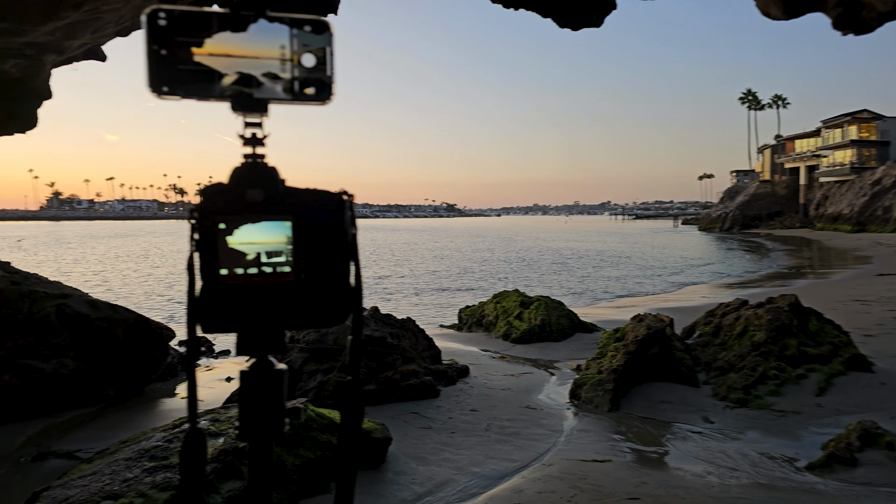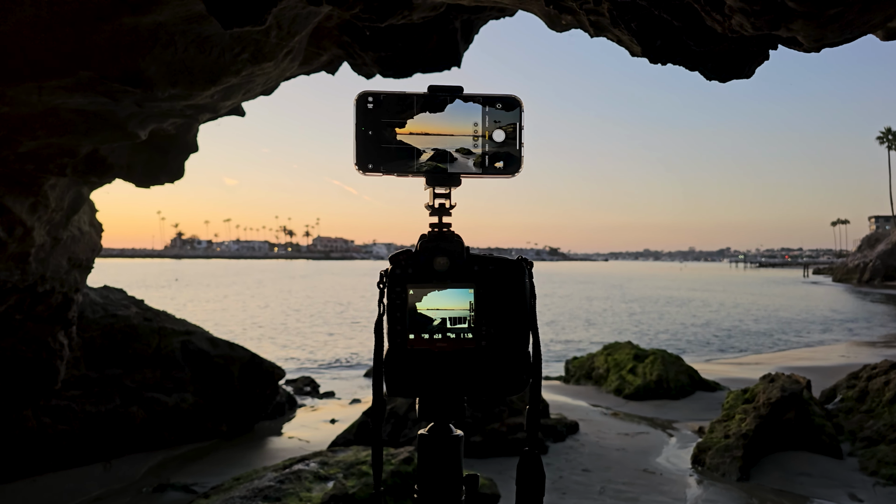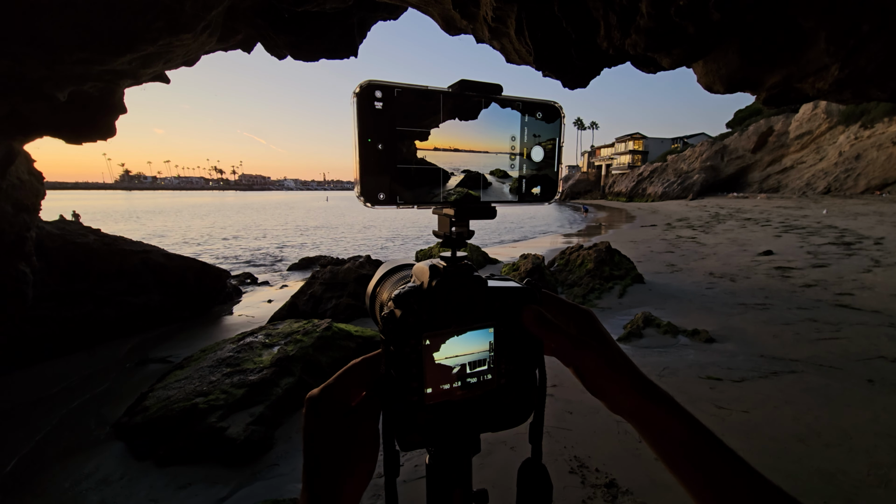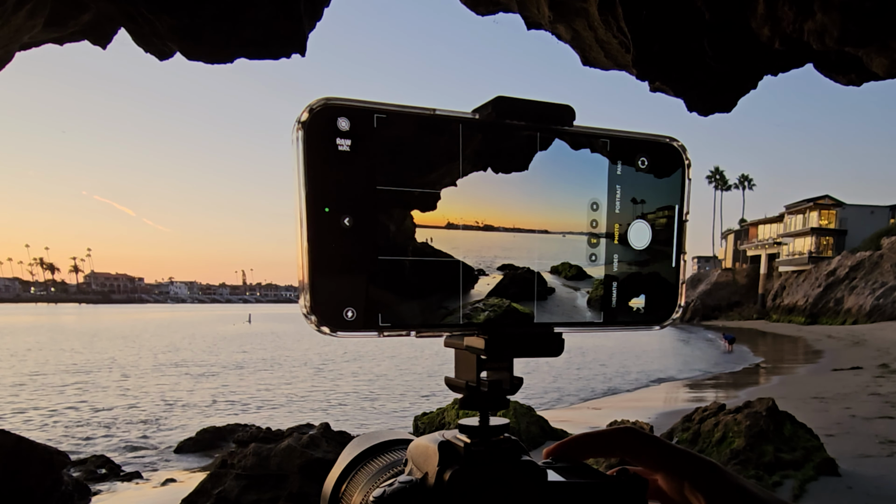So I set up a scene with high contrast to push the dynamic range of both cameras to their limits, using a 24mm lens on the Nikon D810 to match the focal length of the iPhone 15 Pro.